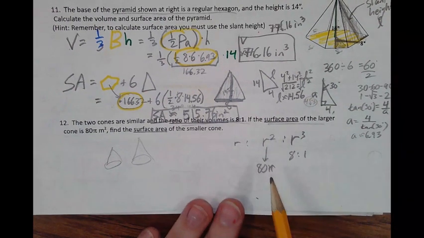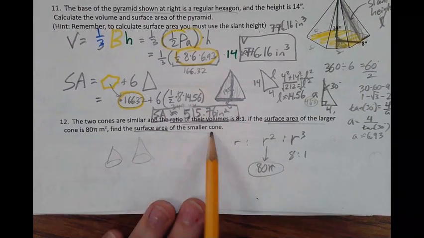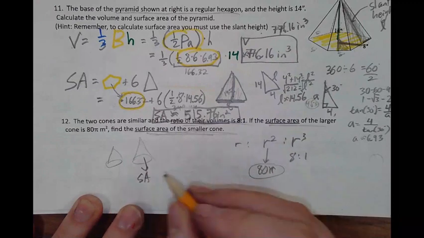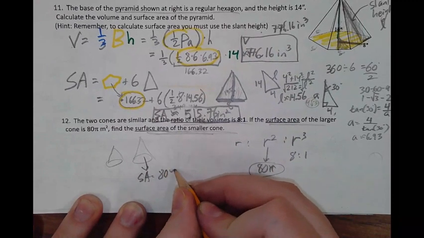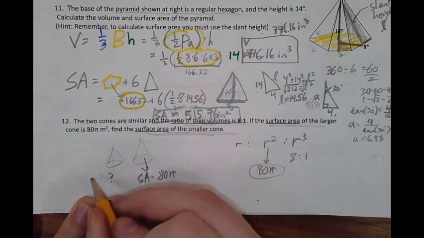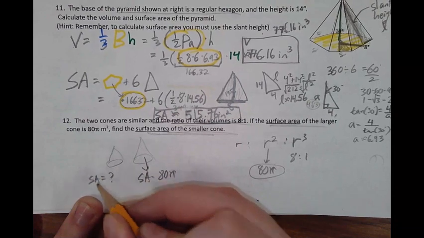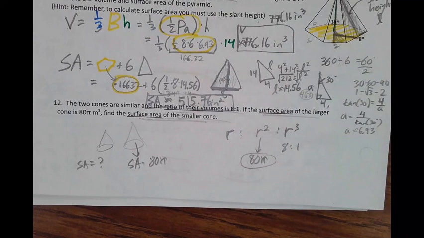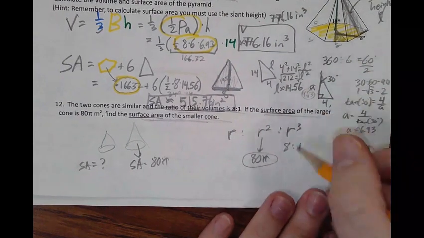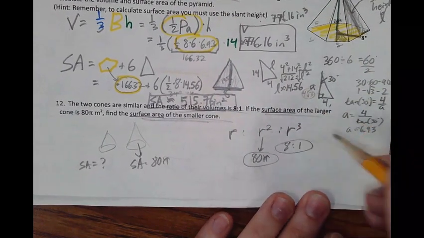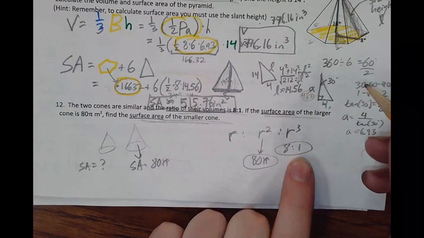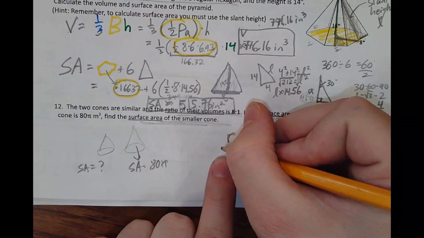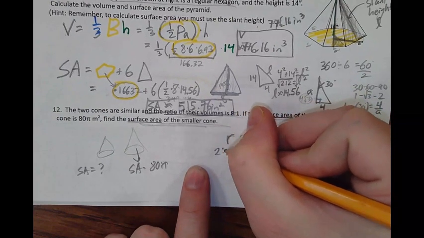Then what is the surface area of the smaller cone? So we know the bigger surface area is 80 pi. What's the area of the smaller cone? So we need to figure out the ratio of the areas. The scale factor is what? If the volumes are 8 times bigger, the scale factor has to be the cube root of that. So cube root of 8 is 2 to 1.